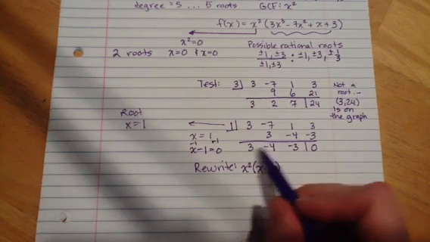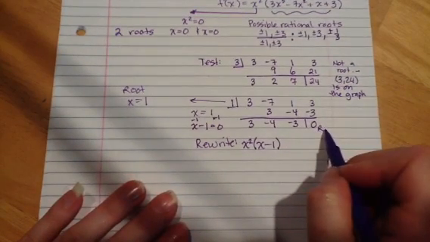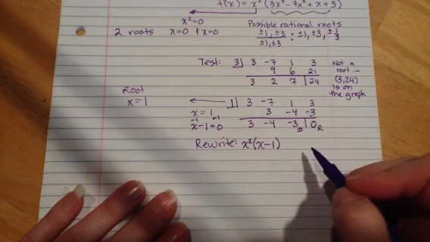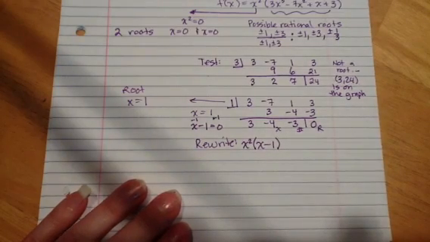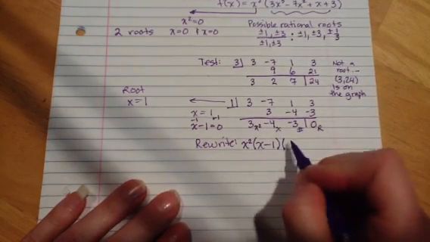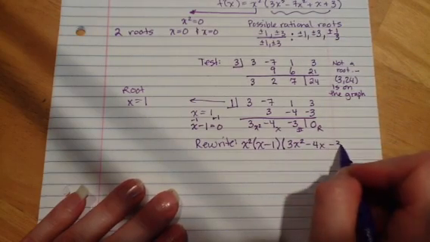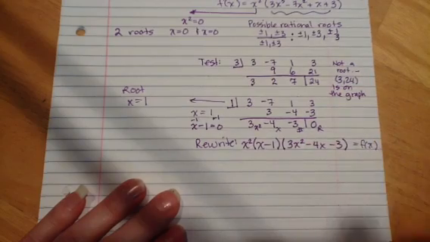And then times the quotient down here, which remember that this term is the remainder. This is the coefficient that represents the constant term. This coefficient goes to the x term, and this coefficient will go to the x squared term. So that will be times 3x squared minus 4x minus 3. So this is now what f of x is.